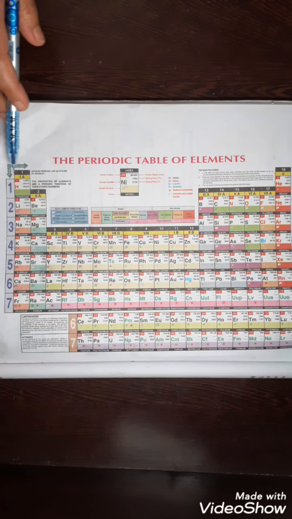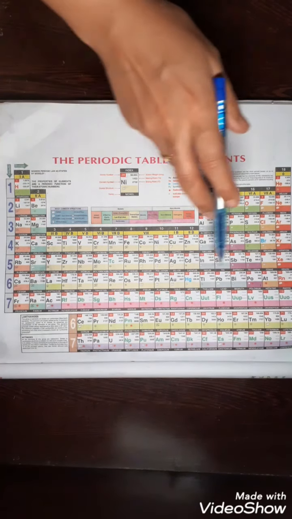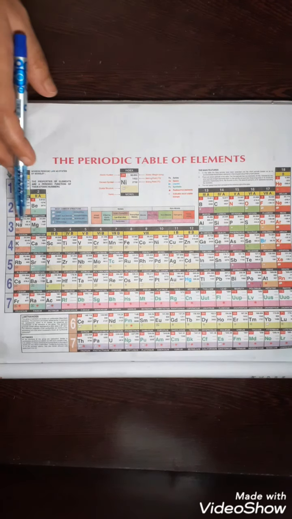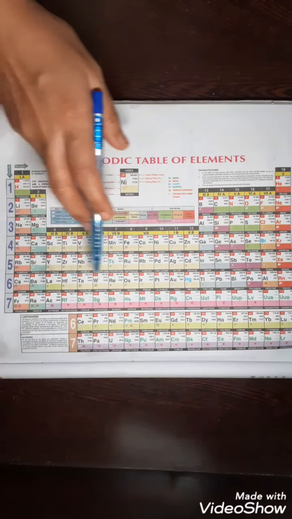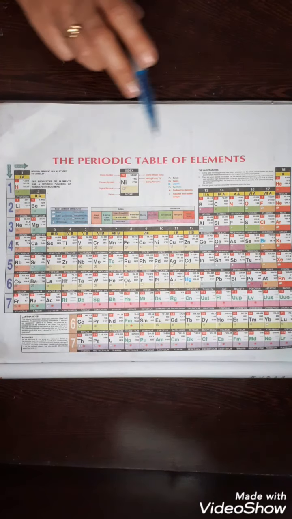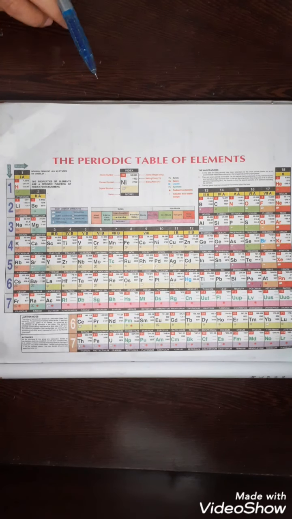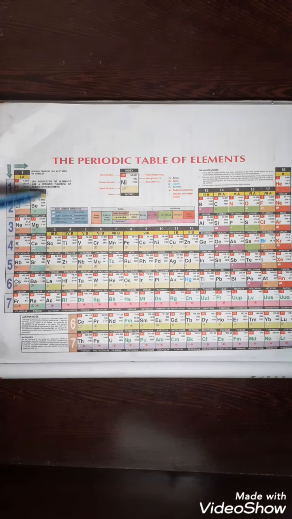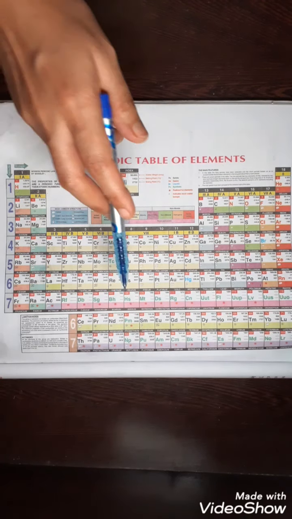And the horizontal rows from left to right are known as periods. How many horizontal rows are there? 1, 2, 3, 4, 5, 6, 7. So a total of 7 horizontal rows are there from left to right. These horizontal rows are known as the periods. So how many groups and periods are there in the modern periodic table? There are 18 groups and there are 7 periods.